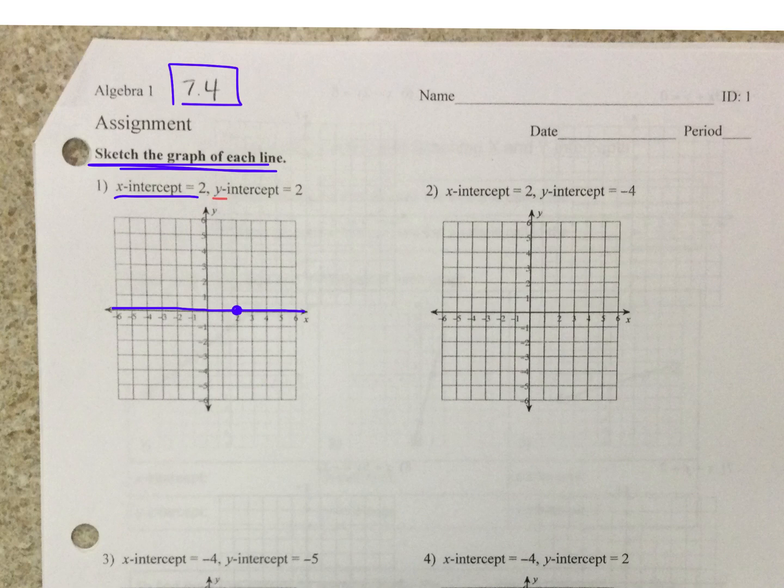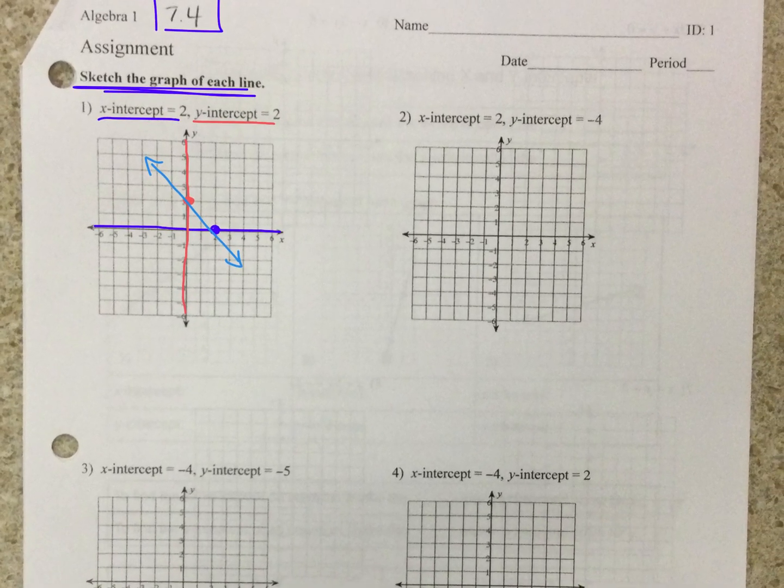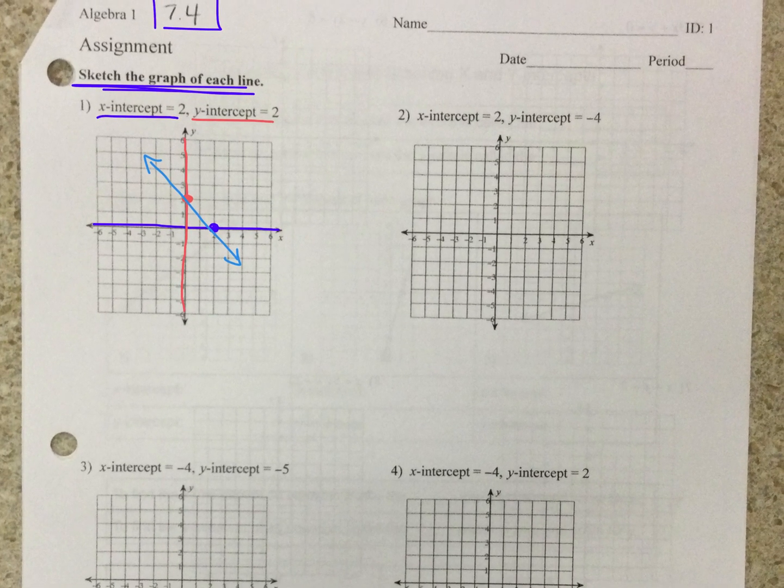This next part says the y-intercept is 2. Okay, so this is our y line. I'm going to put a dot on 2. And then all I do is connect my dots and I have a line. Okay, so I need you to do that like I just did for number 2, number 3, and number 4. After you have those 3 drawn, turn the next page.